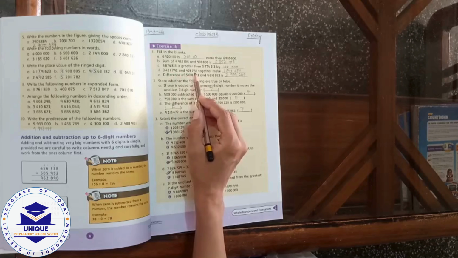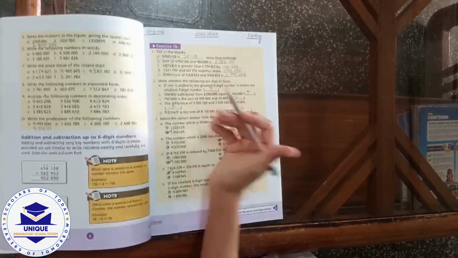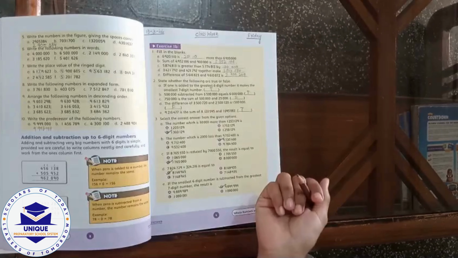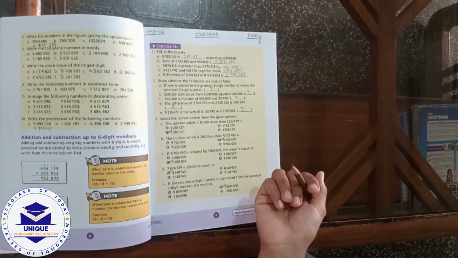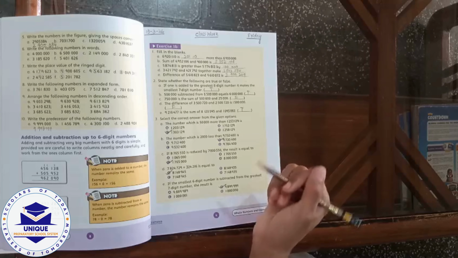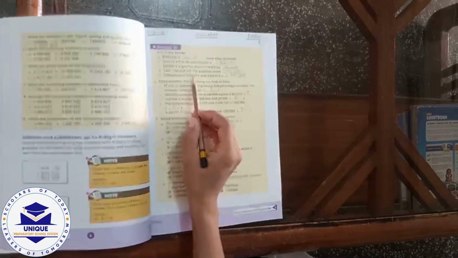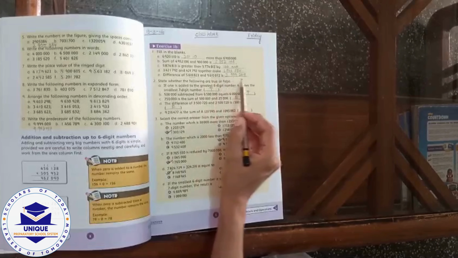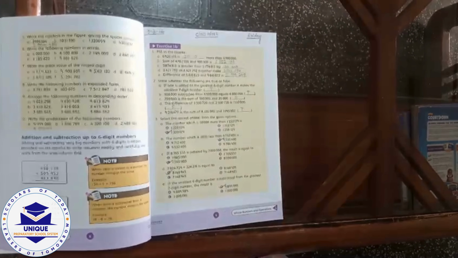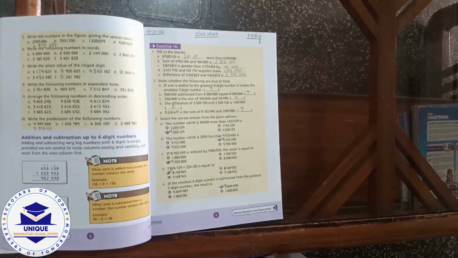3421792 and 421792 together makes, combined we will add them up, 3843584. Difference means subtraction of this value from this will be 399249. So we have true false in the next question.